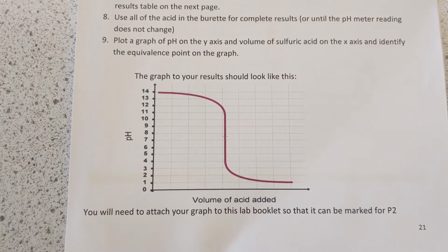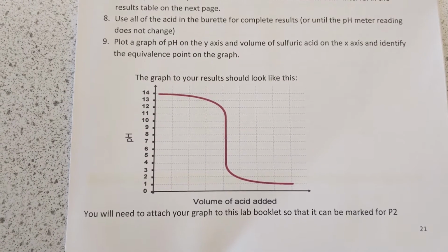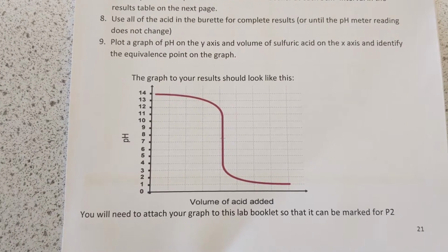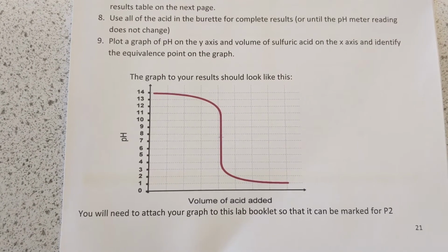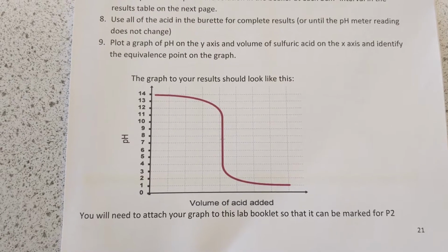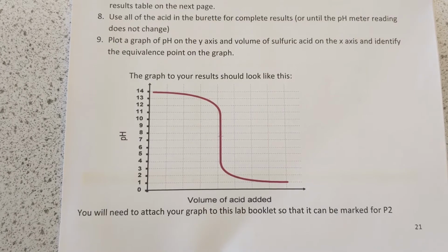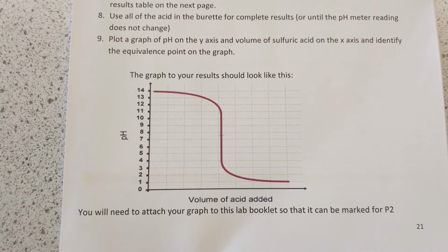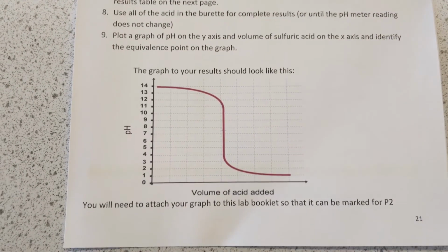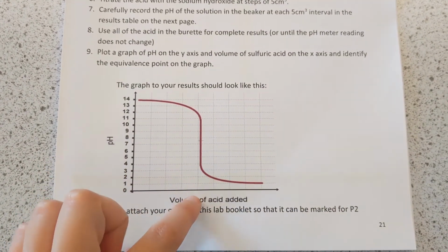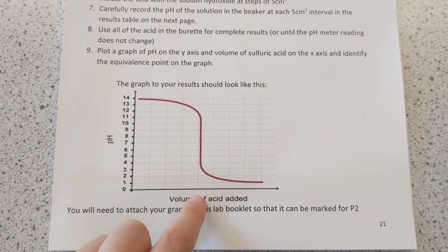The middle of that vertical point is known as the equivalence point, and that's when equal amounts of acid and alkali have reacted. We want to go down from the middle of that vertical point to the x-axis to find out the exact volume of acid added. So you want to go straight down, and we are interested in this number.